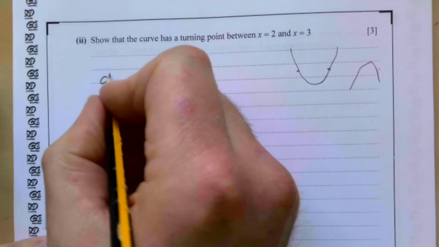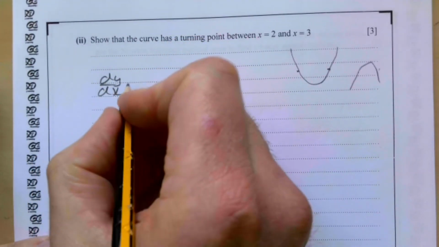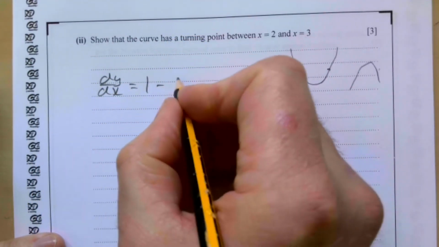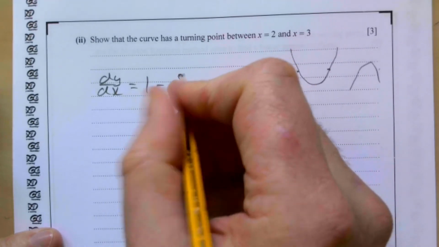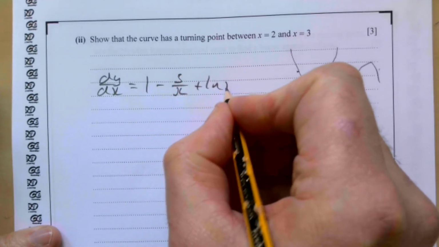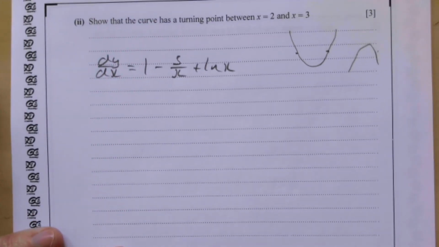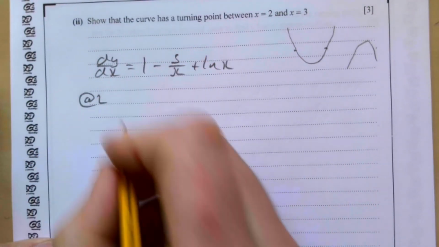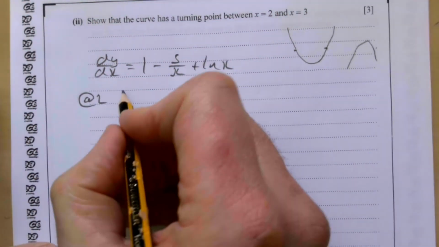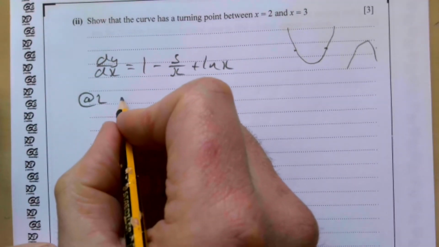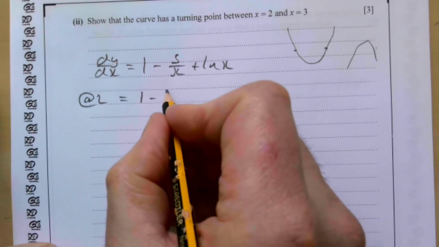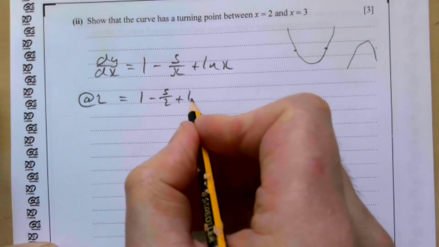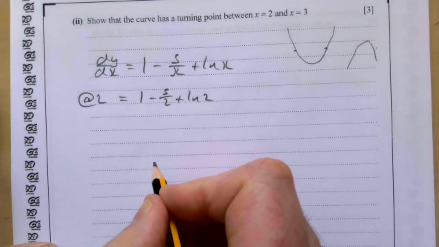So we have dy by dx equals 1 minus 5 over x plus ln x. So at 2, we're going to have 1 minus 5 over 2 plus ln 2.